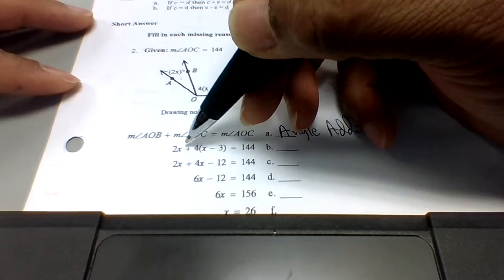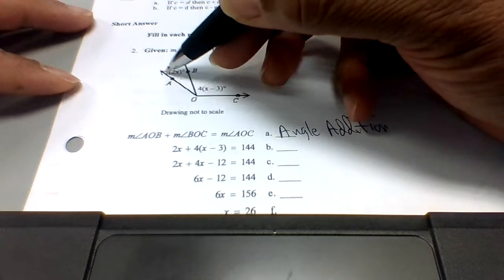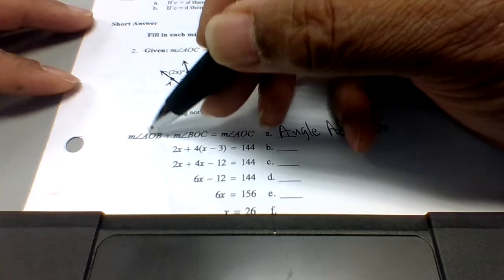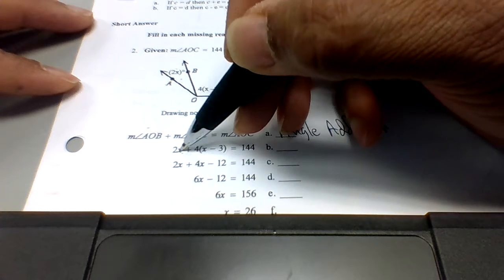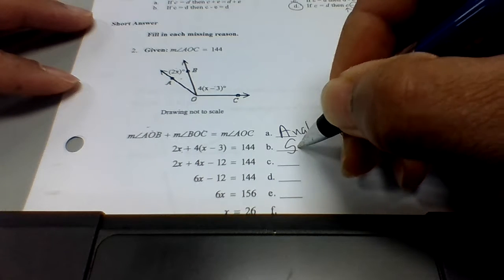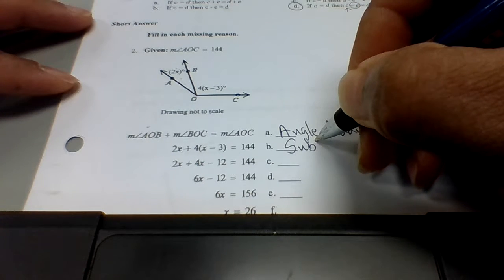Next one, you have numbers which represent angle AOB, which is 2x now. Instead of writing AOB, you're going to write 2x. So the numbers represent the letters. So that would be substitution. You put the numbers in place of the letters.